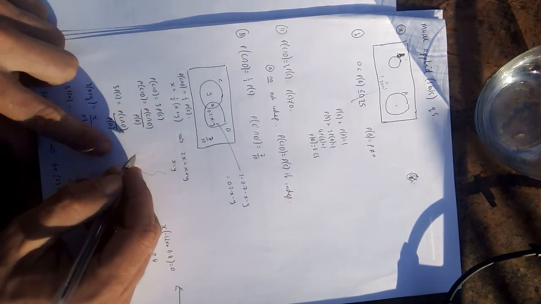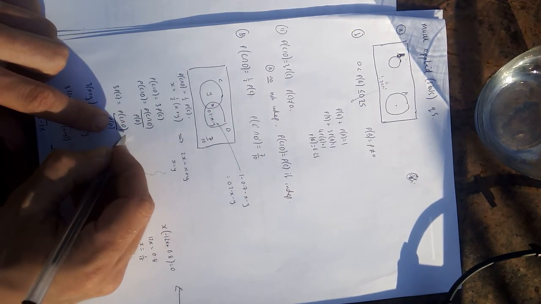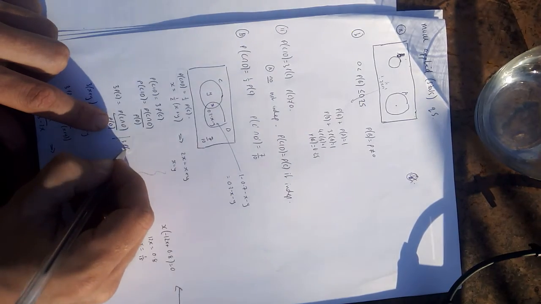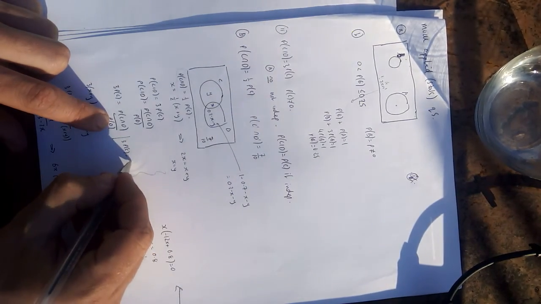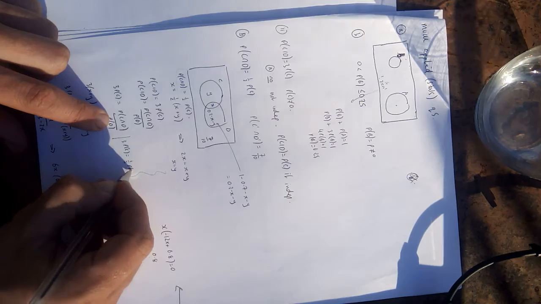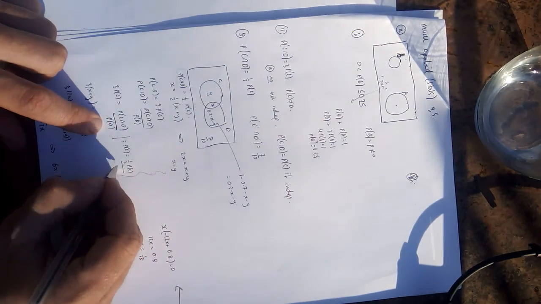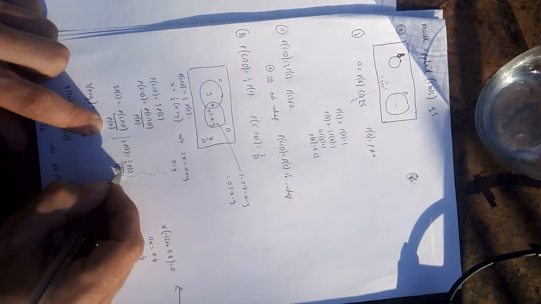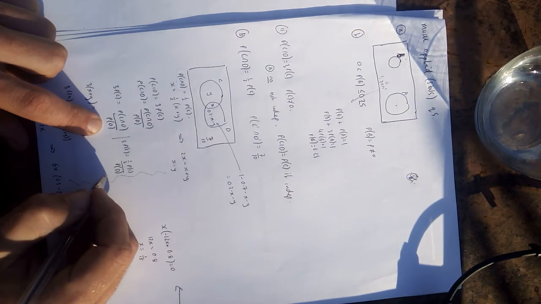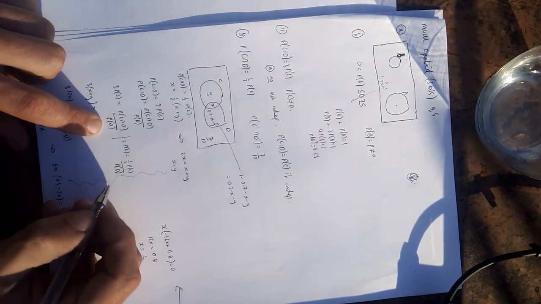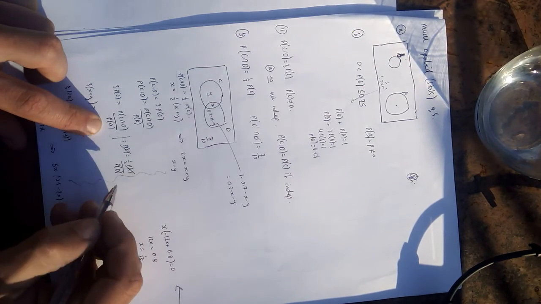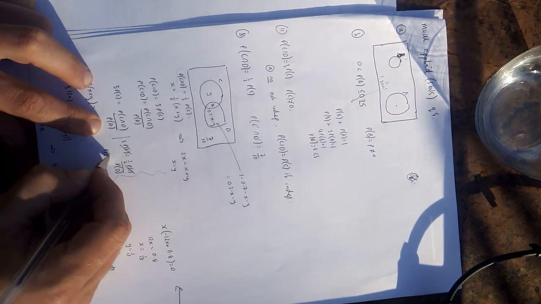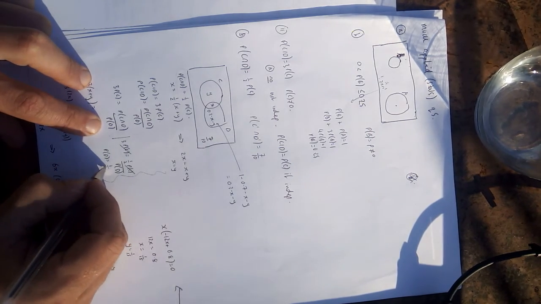So if we go in here, we get 3 PC is equal to PC, and that cancels with 6.